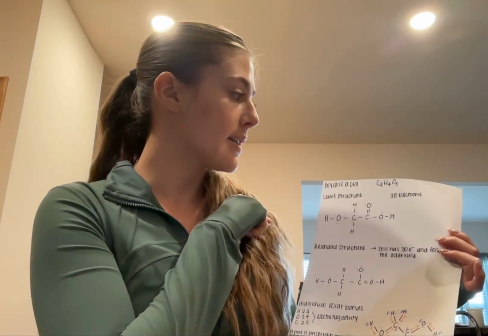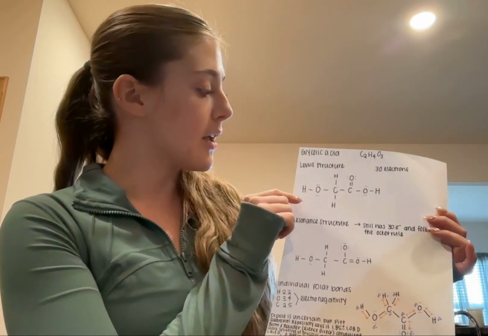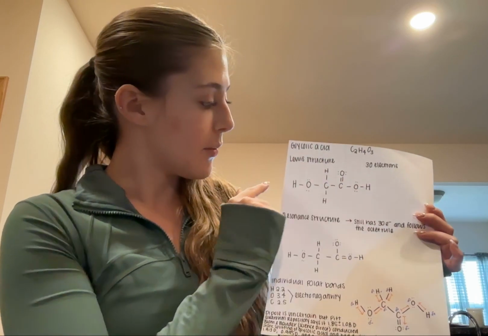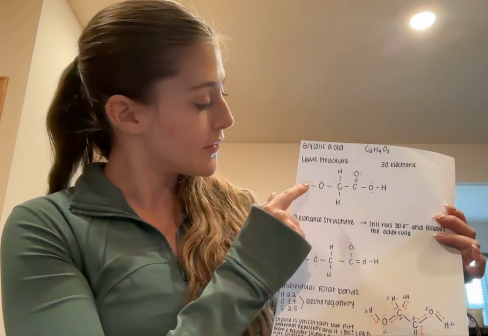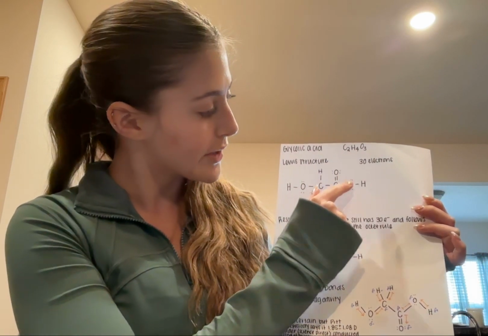So glycolic acid is C2H4O3. This has 30 electrons, and when we draw our Lewis structure, you can see here, when we count these up, we should have 30. So 2, 4, 6, 8, 10, 12, 14, 16, 18, 20, 22, 24, 26, 28, 30.